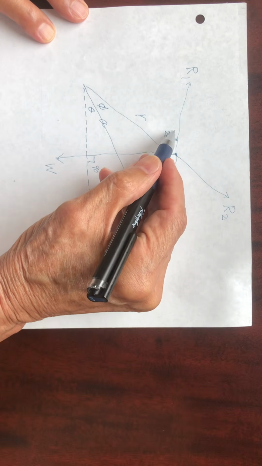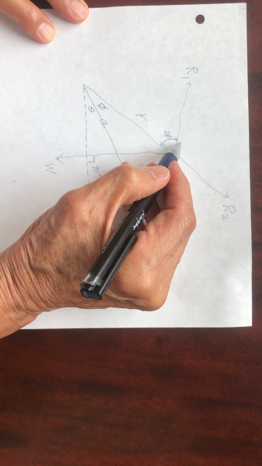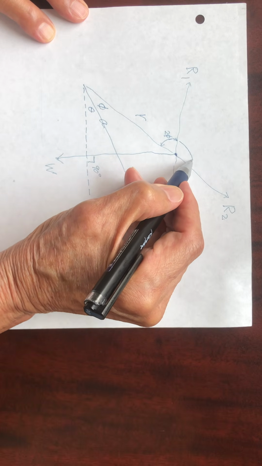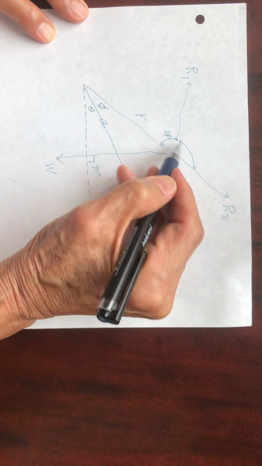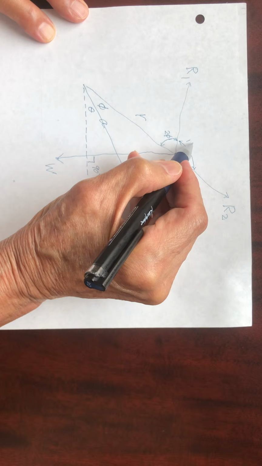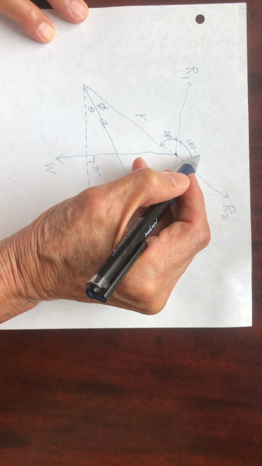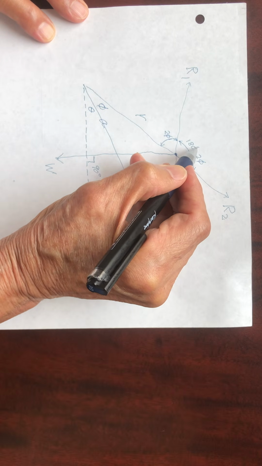But from here to here is 180. Therefore, this angle is 180 minus 2 phi.